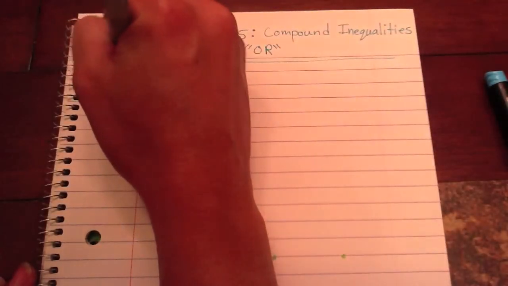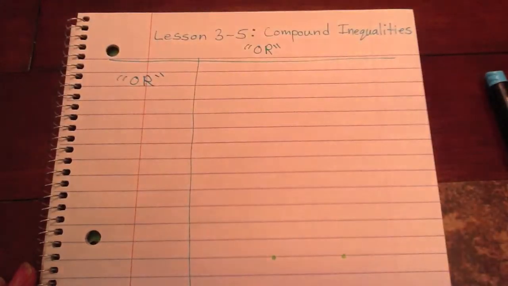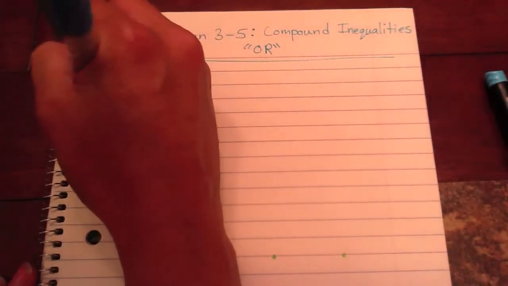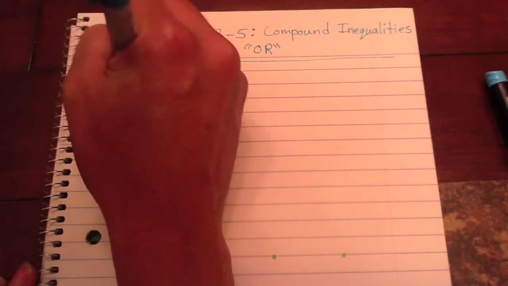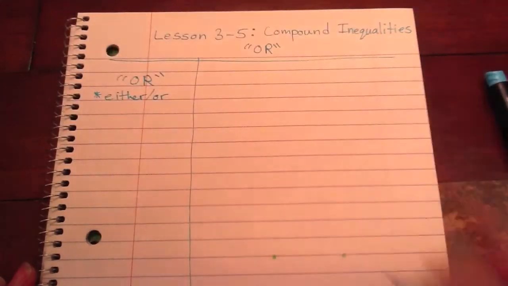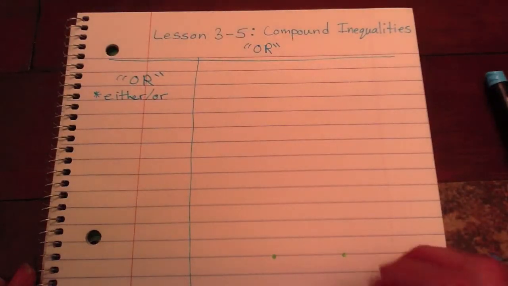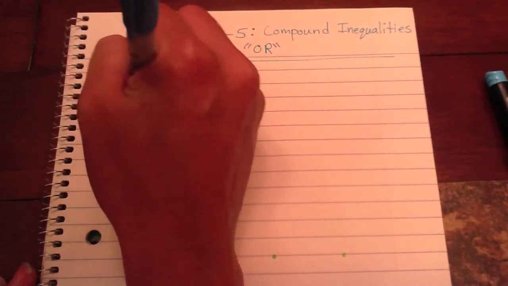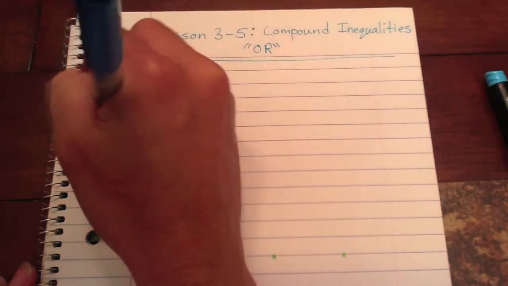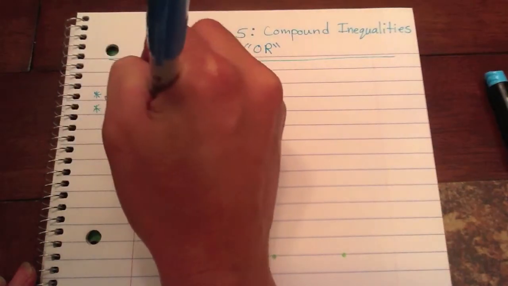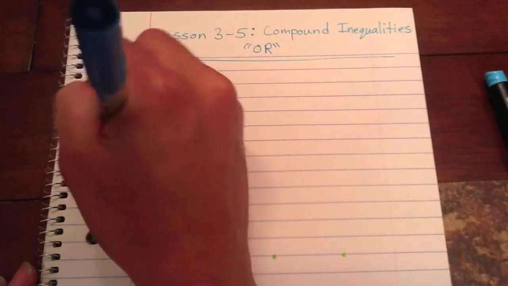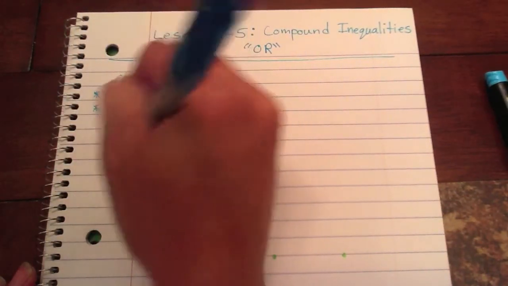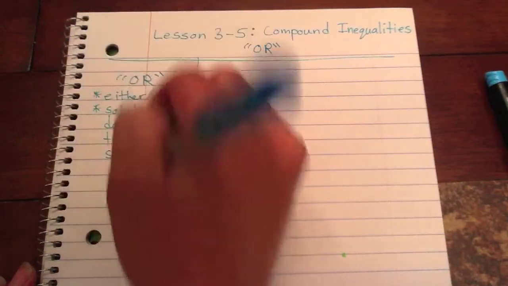The OR type of inequality basically means either or. So it can be one answer or the other. It doesn't have to be the same for each of them. So your solutions don't have to be the same. And you'll see what I mean once we get going with that.